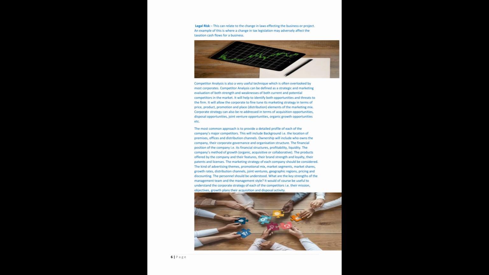Legal risk involves changes in laws that can impact a business or project, such as alterations in tax legislation that might negatively affect a company's tax-related cash flows.